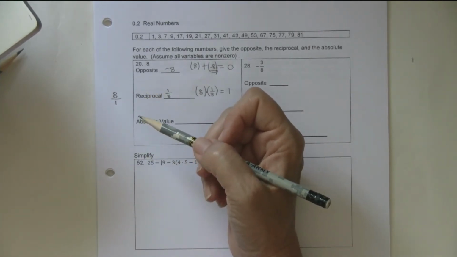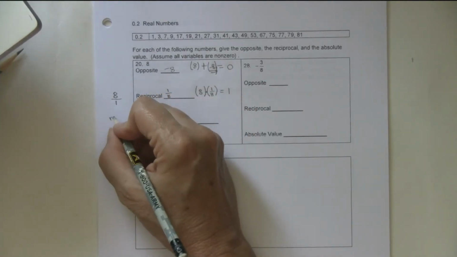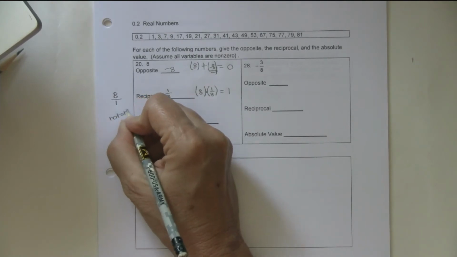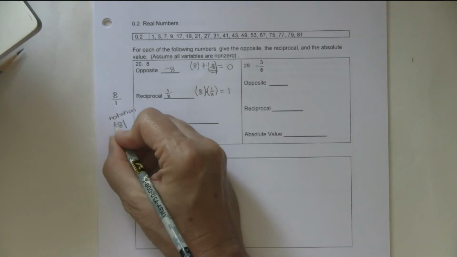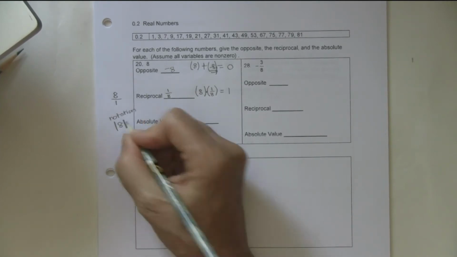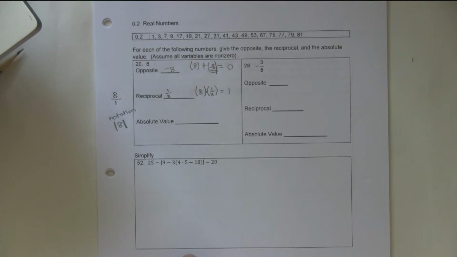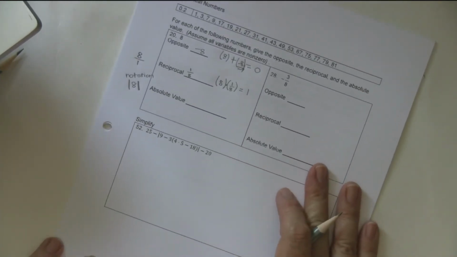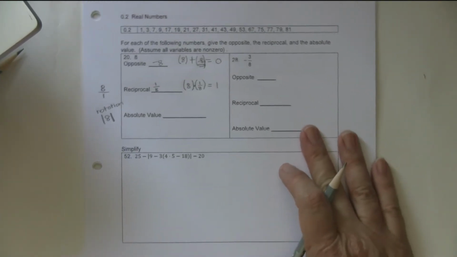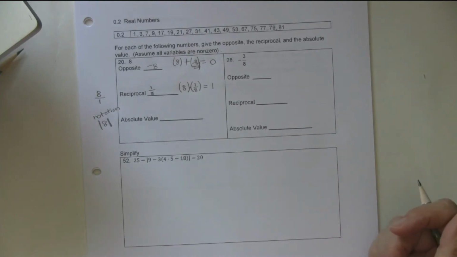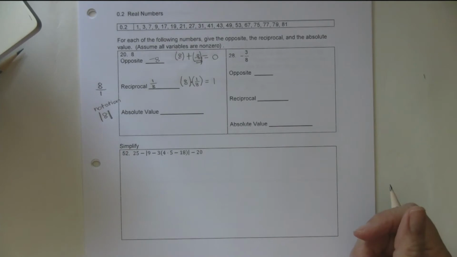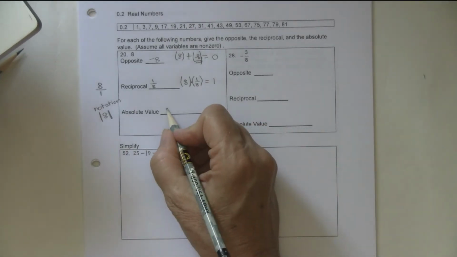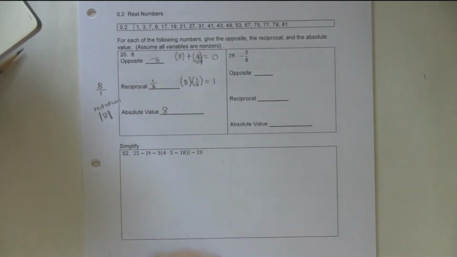Now the absolute value and the notation that goes with it. The absolute value of 8 is written with 2 bars, straight up and down bars. I kind of got mine on an angle there. Here, I'll get them where they're straight up and down. And so the absolute value of 8 is the distance from 0. So how far is 8 from 0 on the number line? And the distance is just 8.